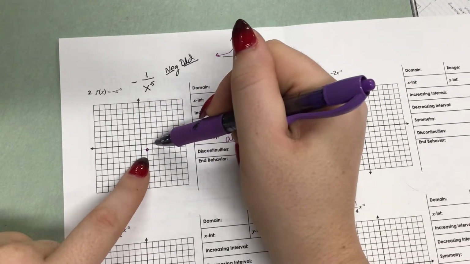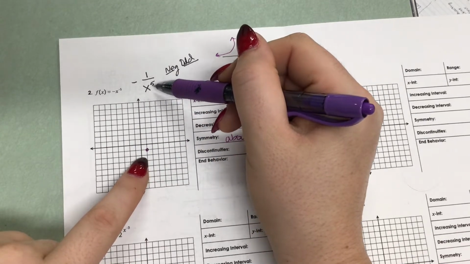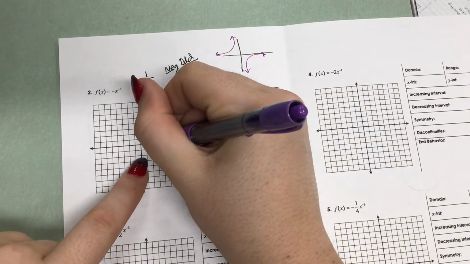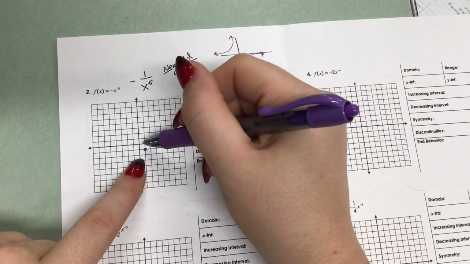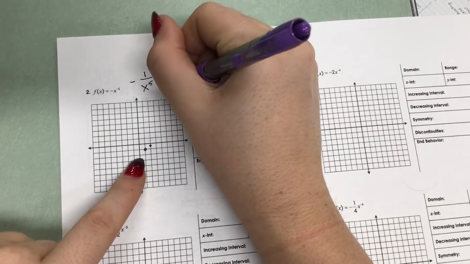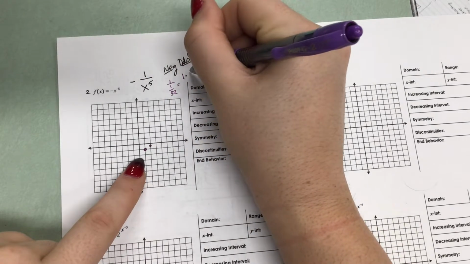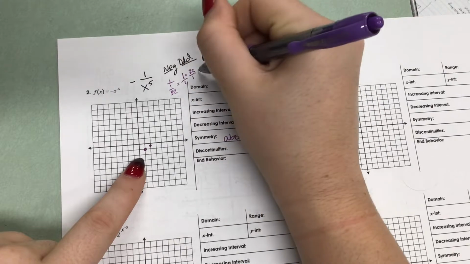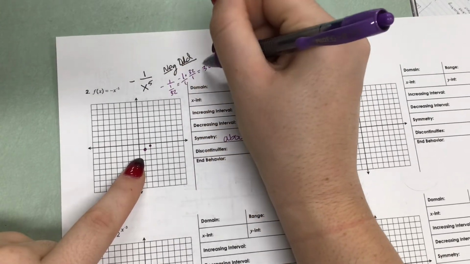If I plug in 2, well, that'd be 1 over 32 and negative, so negative 1/32 would be some tiny fraction. If I put in 1/2, I get 1 over (1/2)^5, which is 1/32, the same thing as 1 times 32 over 1, or 32, which would be negative because we have a negative in front.